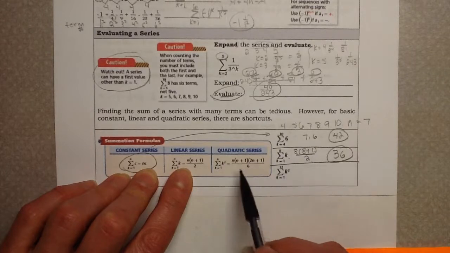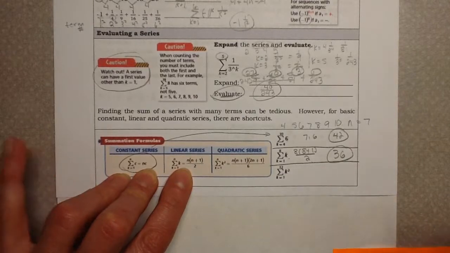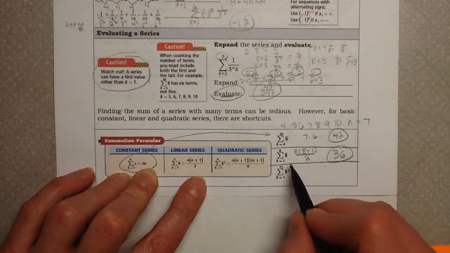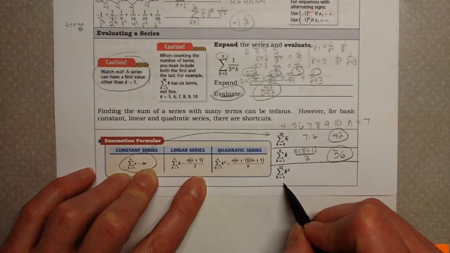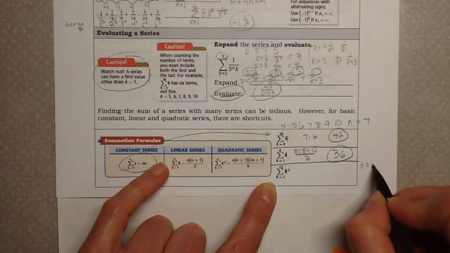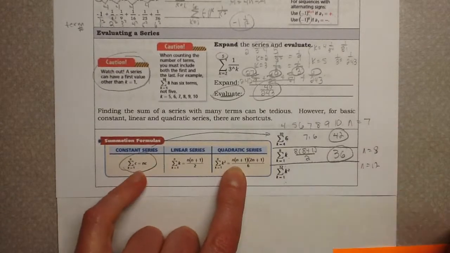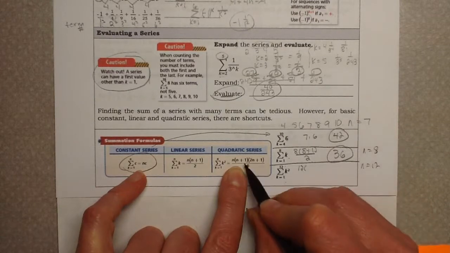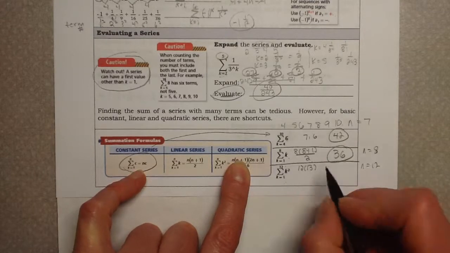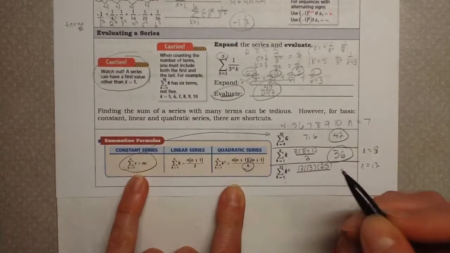Okay, now, the last case is if you just have a k squared. Again, can't have anything added, subtracted, multiplied, or anything like that. So we're going to use this, which means we're going from 1 to 12. So that means we're going to have 12 as n. So n equals 12. Here n equaled 8. Okay, so now we're going to follow this one. And it's going to be 12 times 12 plus 1, which is 13, times 2 times 12, which is 24, plus 1, which is 25. And we're always going to divide it by 6.